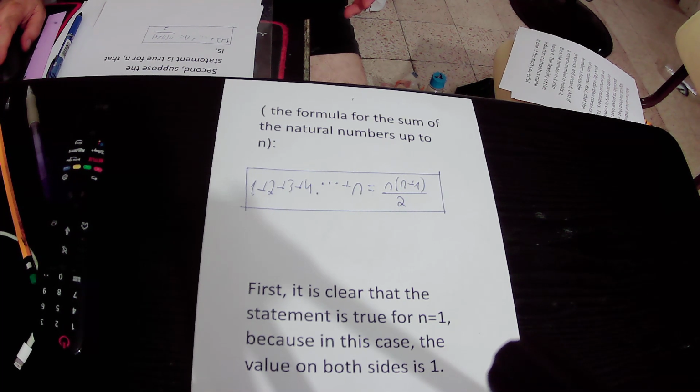For n equals 1, it is very simple to see that it is true, because in this case the value of both sides is 1.